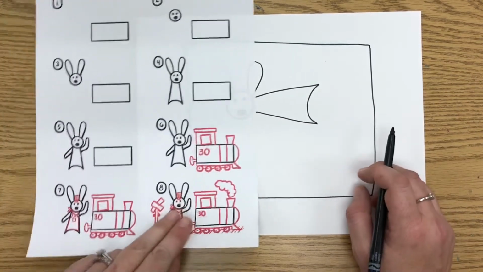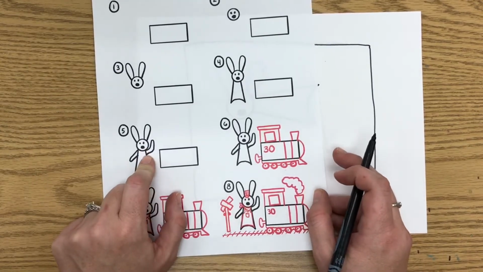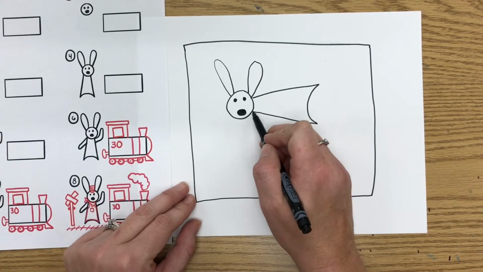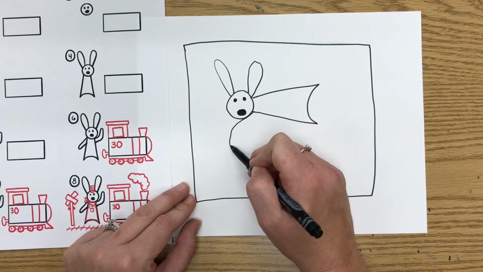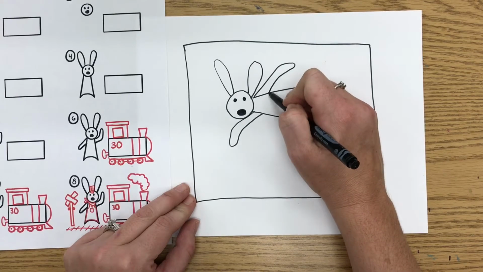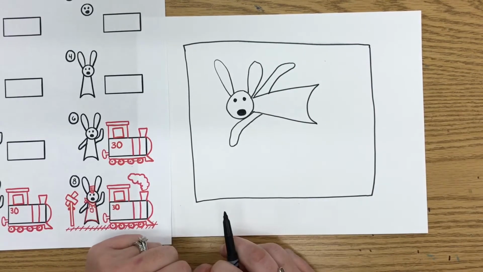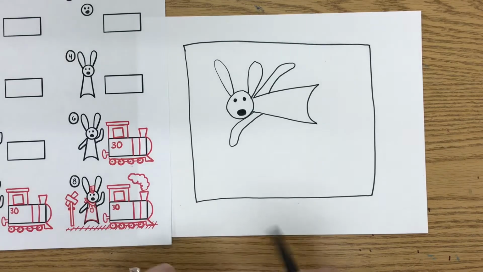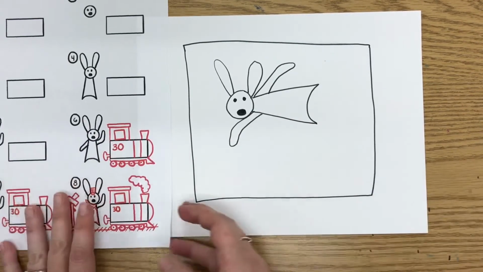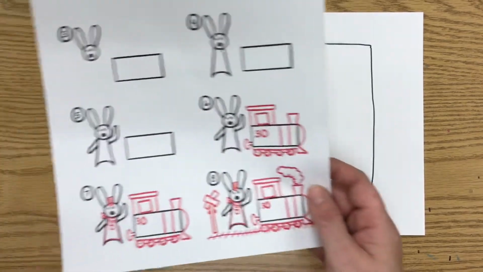And for the arms, he's not going to be waving because he's swimming. So I'm going to make him with swimming arms. So we're going to do, let's see, one here, and then one here. All right, so there's my rabbit, and he is going to be swimming in his box pool. So I'm done with black. So now I'm going to switch it up, and I'm going to move on to red.